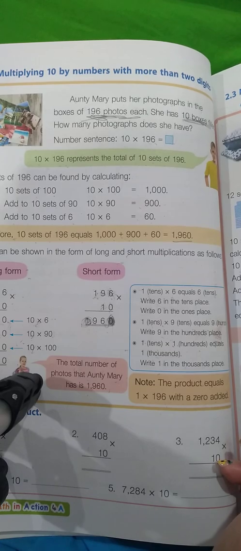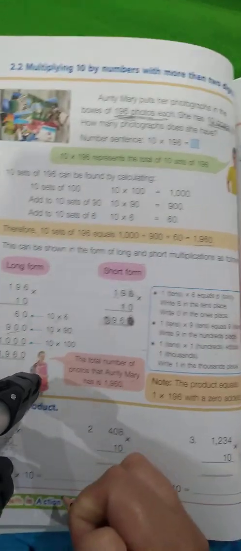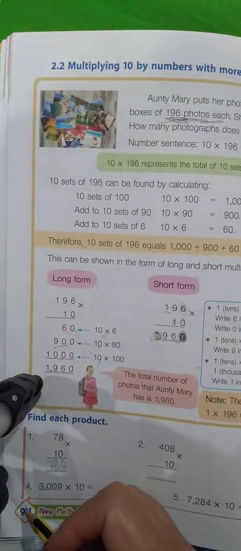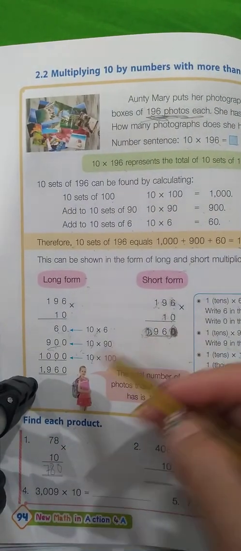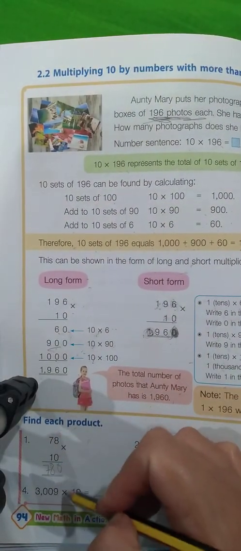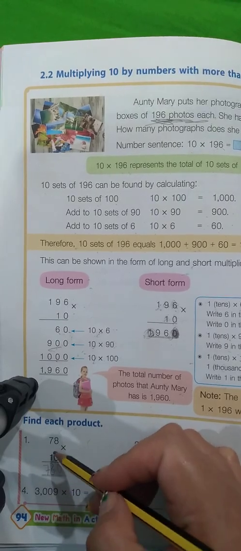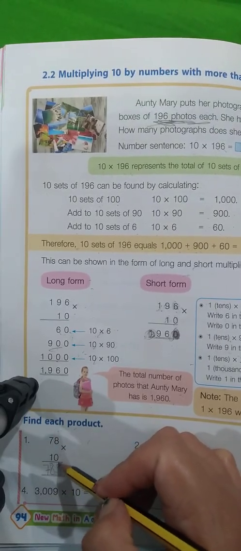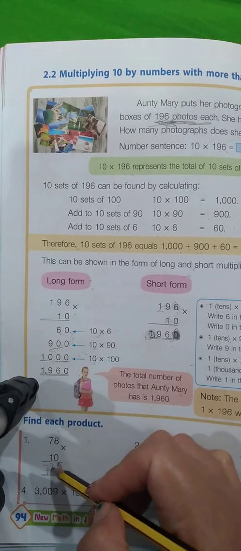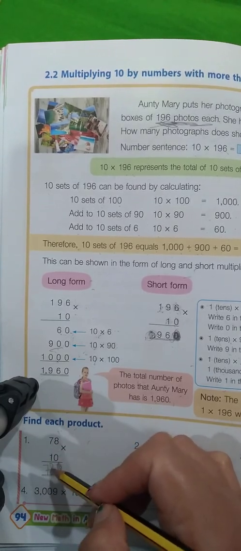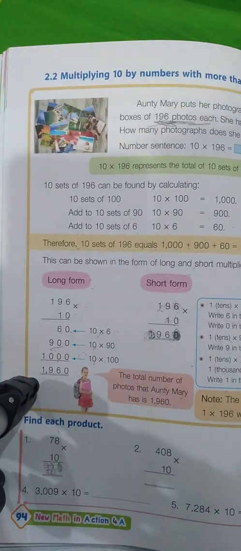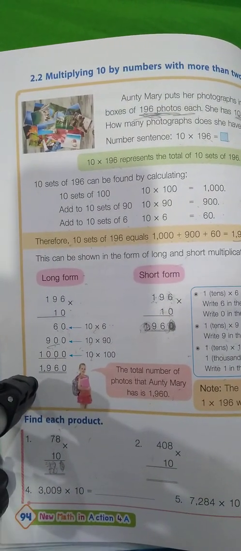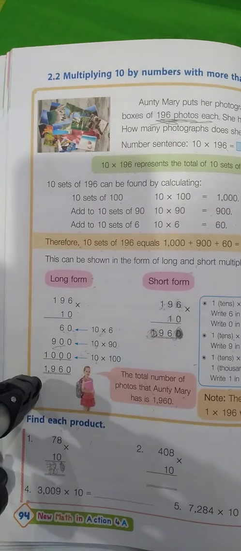Okay, understand? Okay, now please answer your book on page 94. Okay, so example, page 94, number 1. Find each product. 78 times 10 is equal to 0, right? And 0, and then 1 times 8 is equal to 8. 1 times 7 is equal to 7. So the answer is 780. Okay, understand? Okay, now please answer your book.